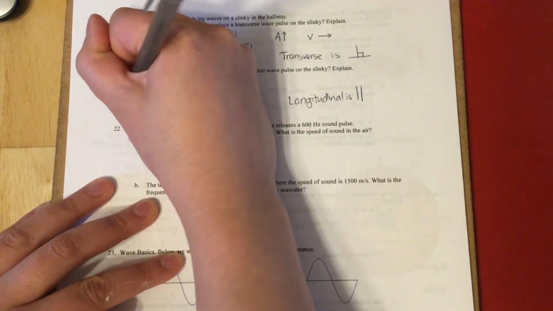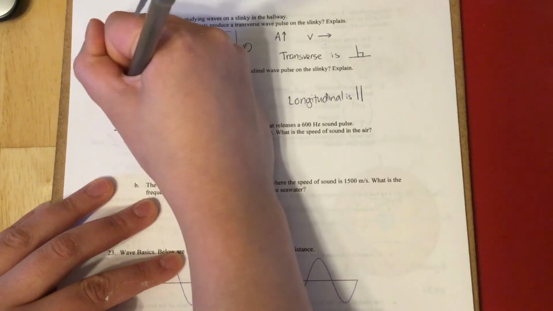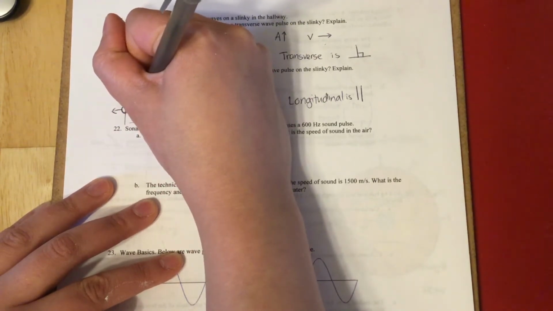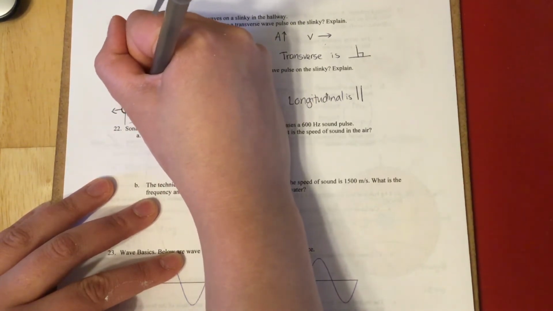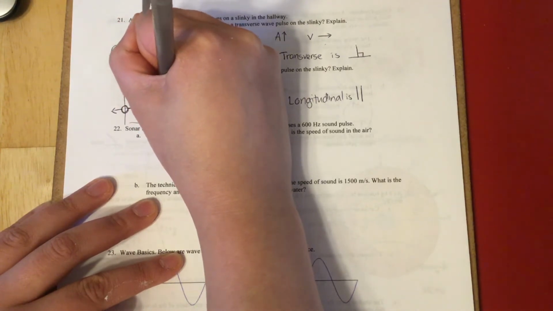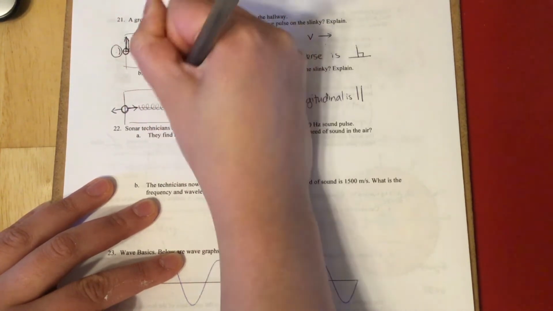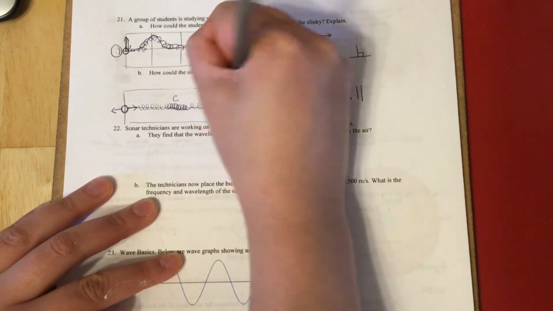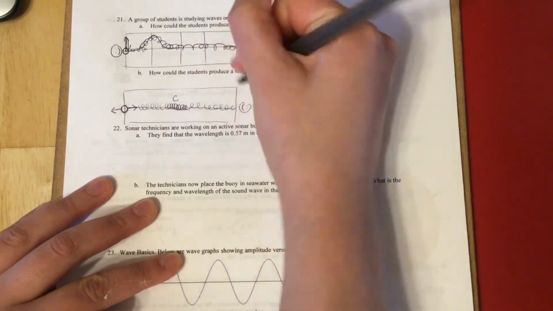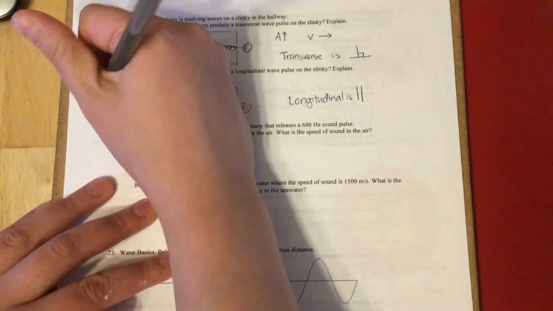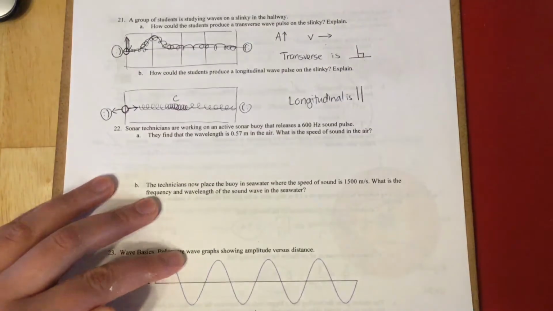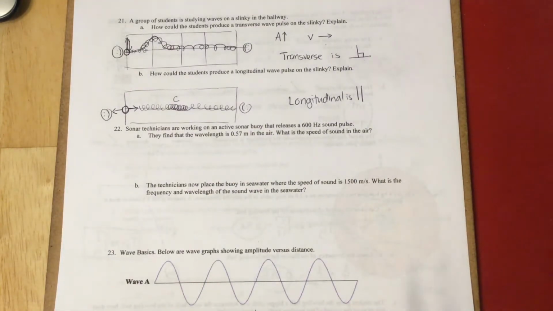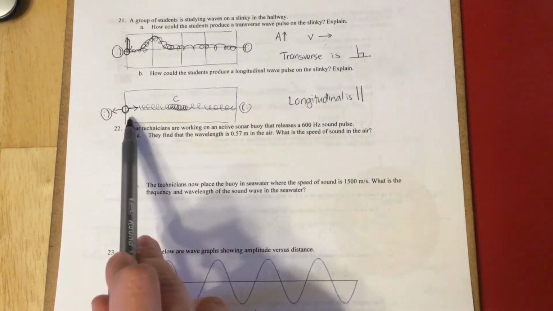Person A would take their hand and move it right and left in order to create a wave. And since this is a wave pulse, we're going to only show one section of really high compression as opposed to it repeating over and over like normal. That longitudinal wave would travel from person A to person B, reflect and come back. In order to make this wave, they moved their hand parallel to the direction of velocity. The wave traveled to the right, the person moved their hand right and left, parallel.